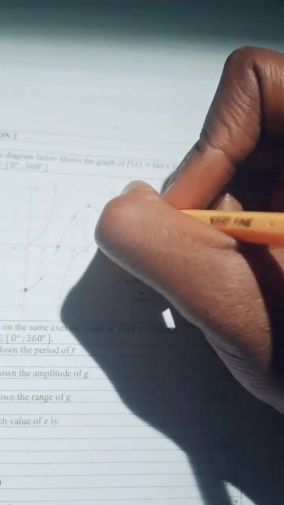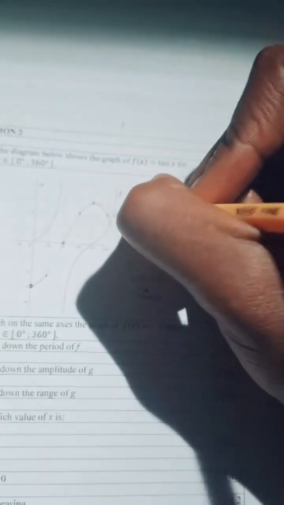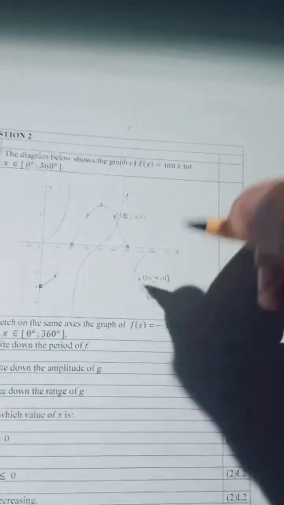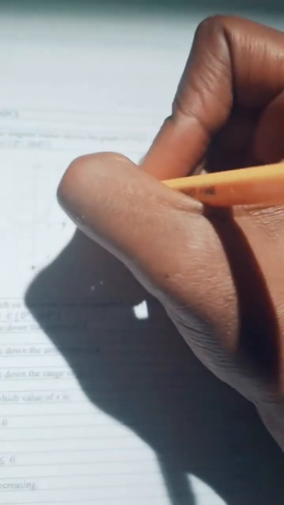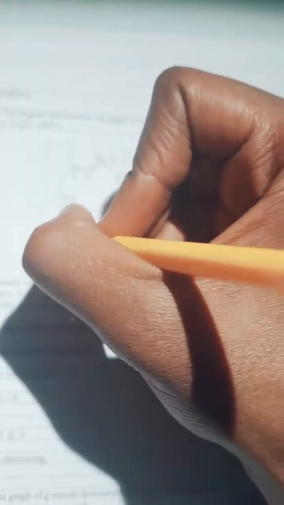That will be 225 and negative 2,12. Sorry, negative 2,12. Then that is 3, that's 180 and 3. And that is 135 and 2,12. That is 90 and 0. Of course, that is 45 and negative 2,12.